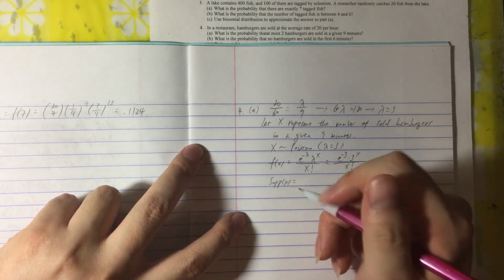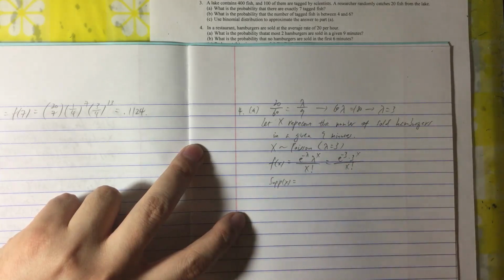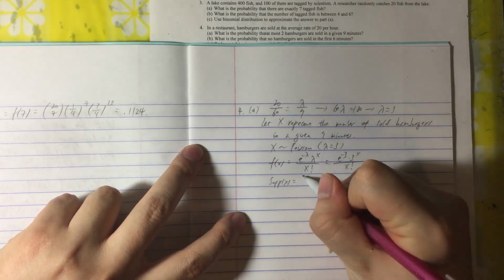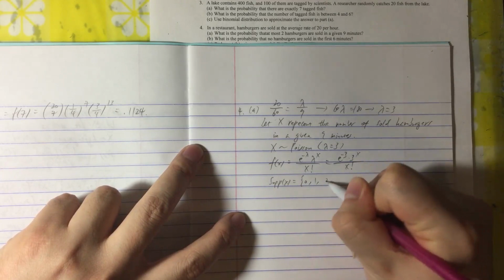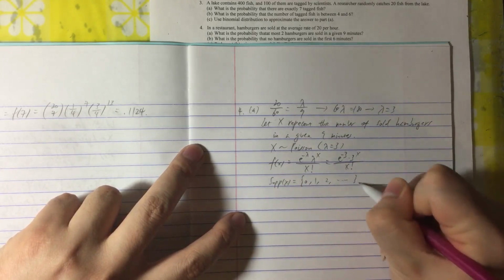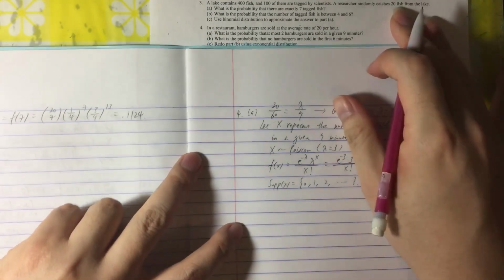Next, find the support of X. For a Poisson distribution, the support of X is the set of all integers from 0 to infinity. Then, based on this, answer the question.